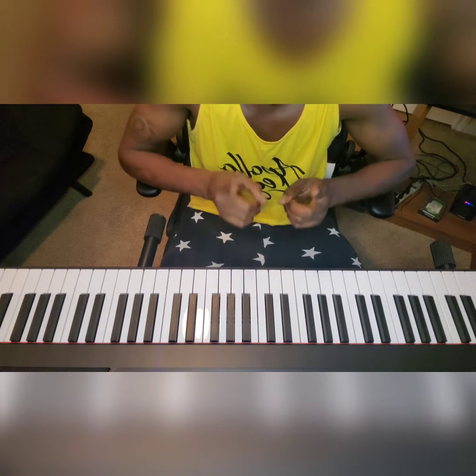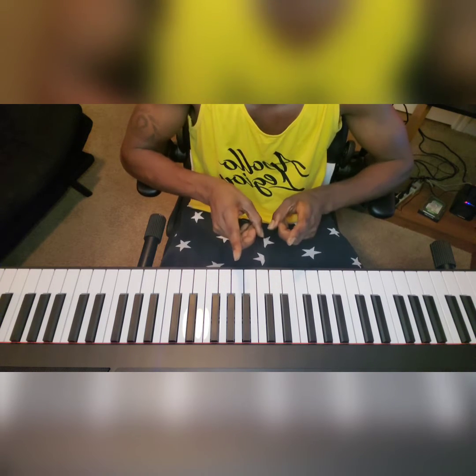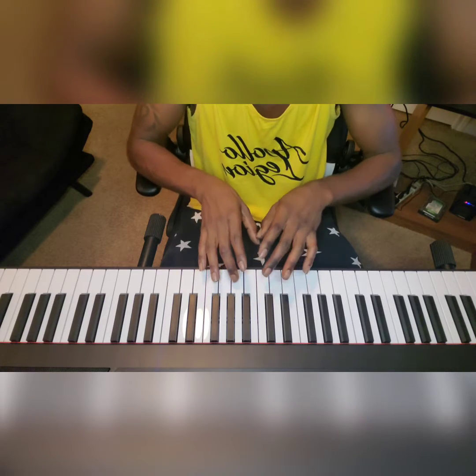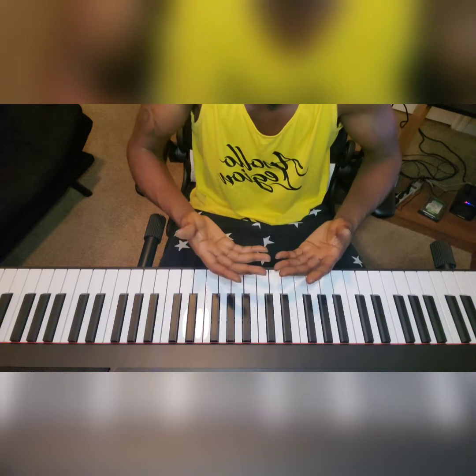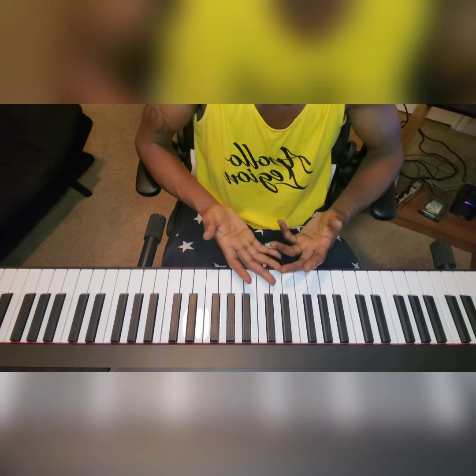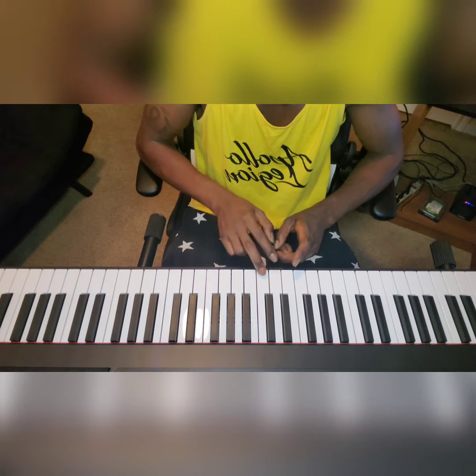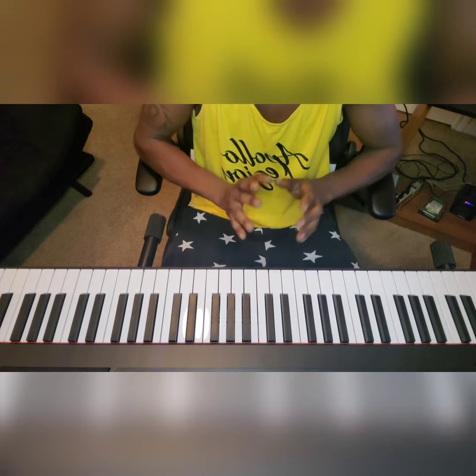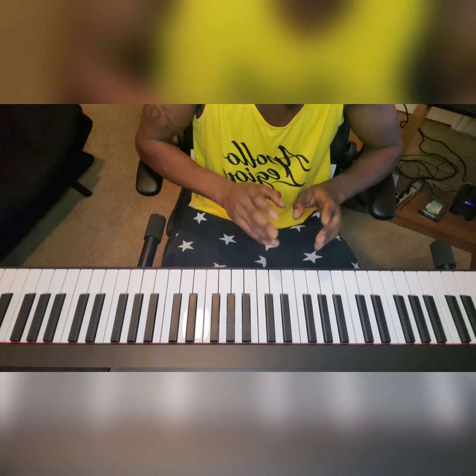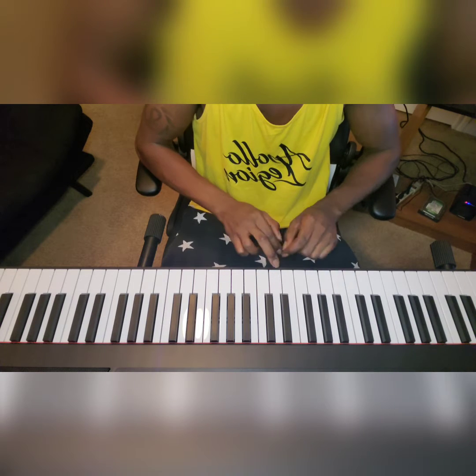Now, the reason why the root note is so important is because it defines what keys get played in succession, if that makes sense. So for instance, the notes that you will play in a C major scale are going to be different than the notes that you would play in a D major scale.